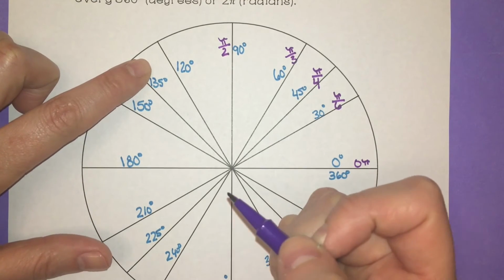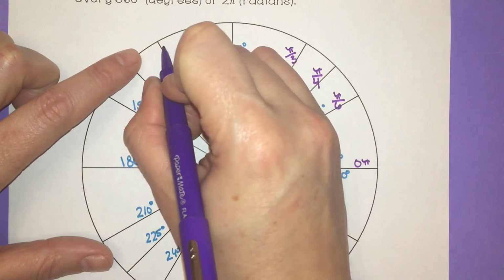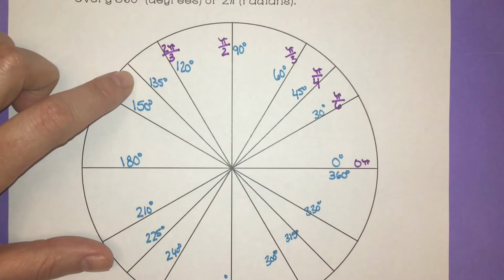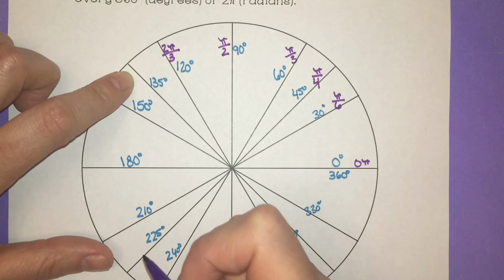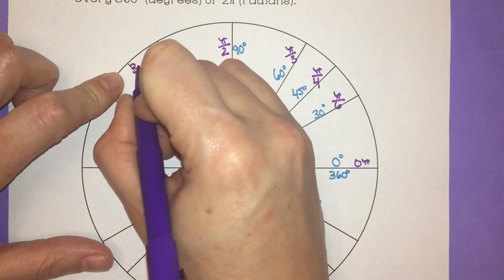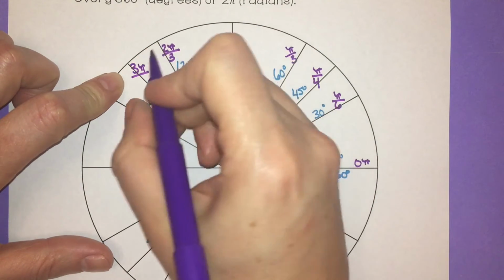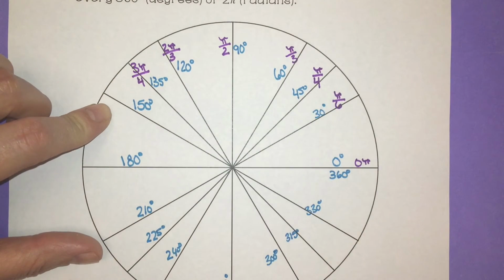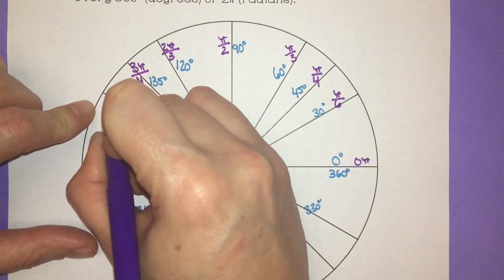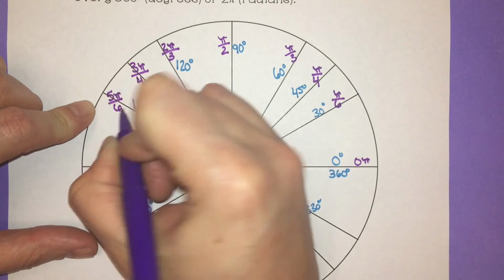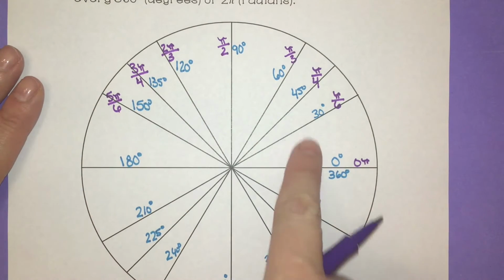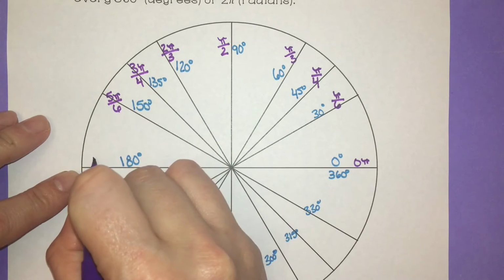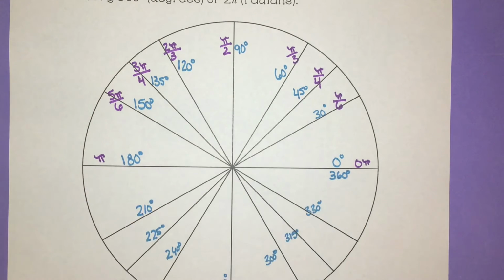Okay. 120 degrees is 2 pi over 3. 135 degrees is 3 pi over 4. 150 degrees, 5 pi over 6. Okay, so then when we go halfway, 180 degrees is the same thing as pi.